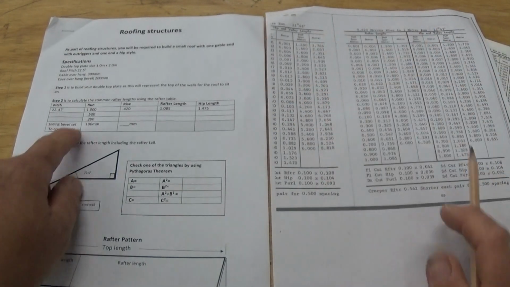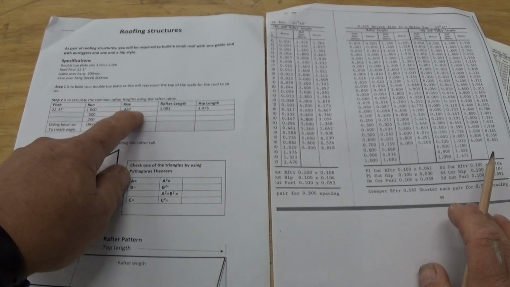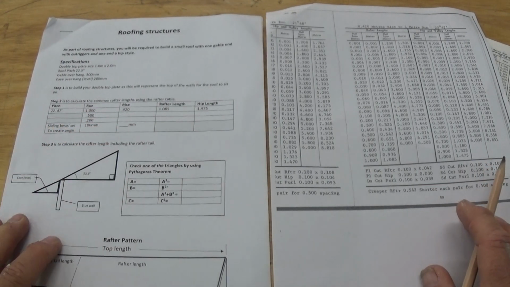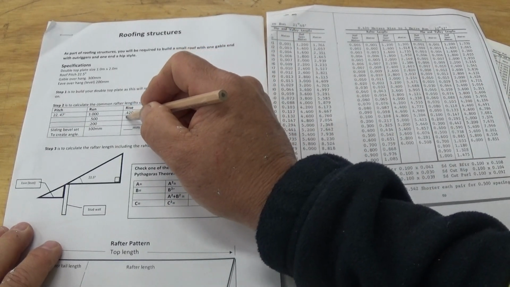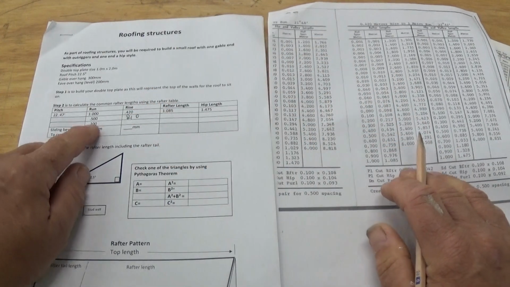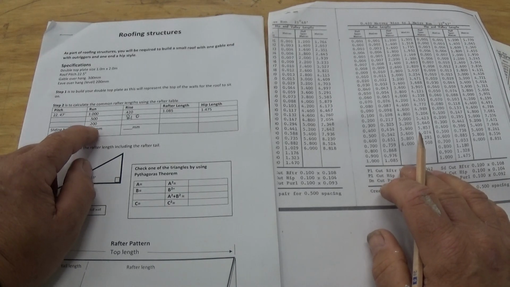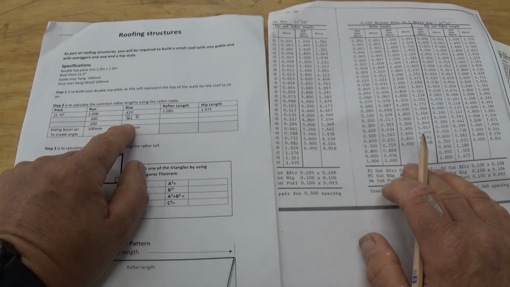So for here, I've got 0.5 of a metre. So for every 1 metre, it rises 0.42 of a metre. So what will half of 420 be? That'll be 210. And then we've got 200. So we need to figure out what the rise will be for 200.